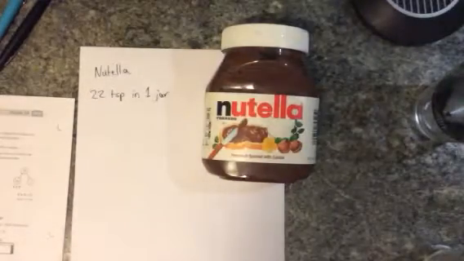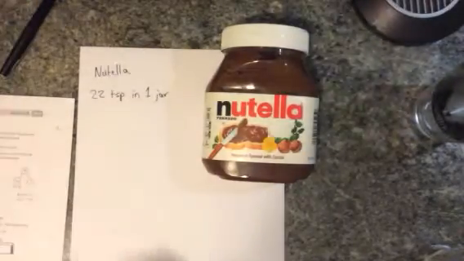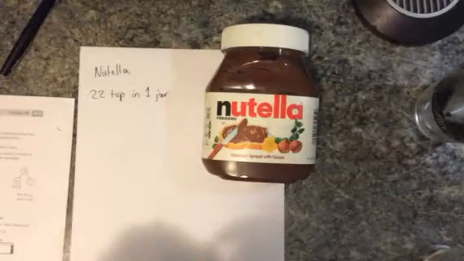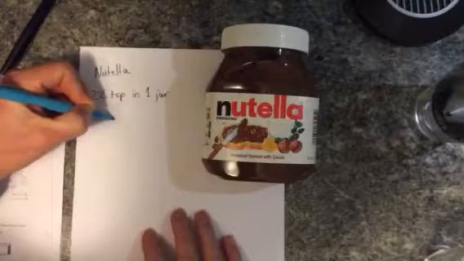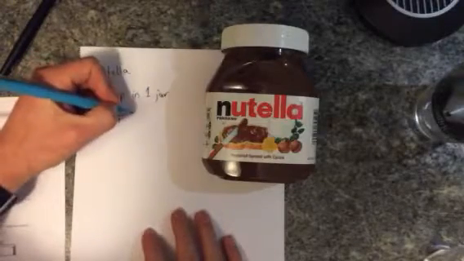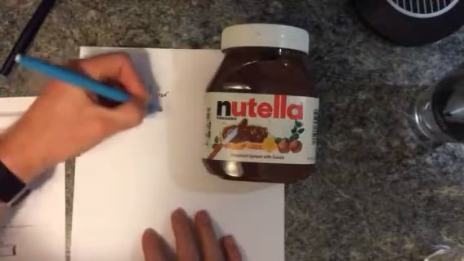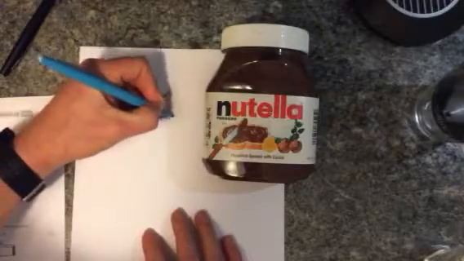And I figured out that I, on my toast every morning, use about 3 teaspoons each morning.